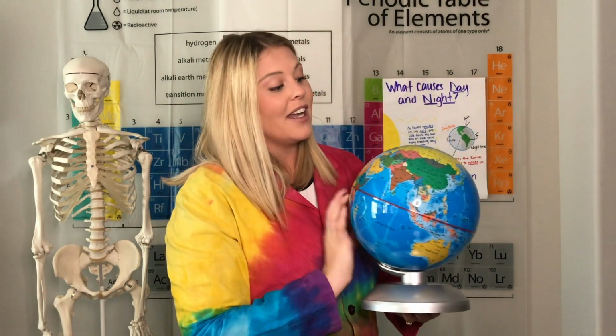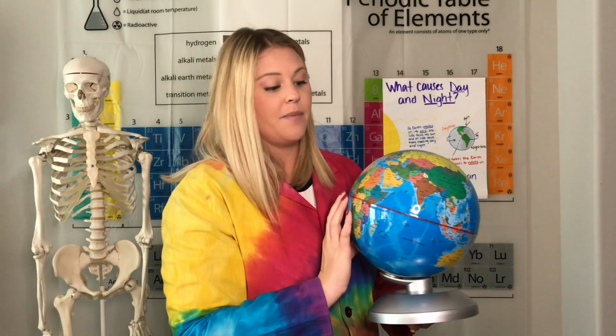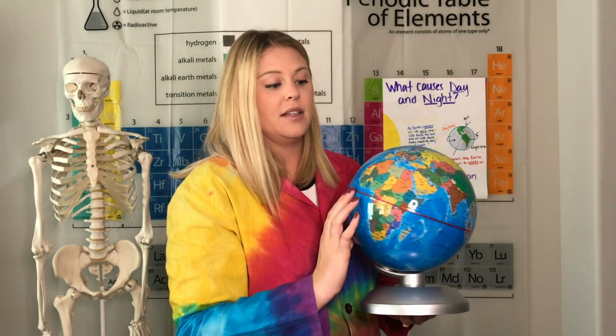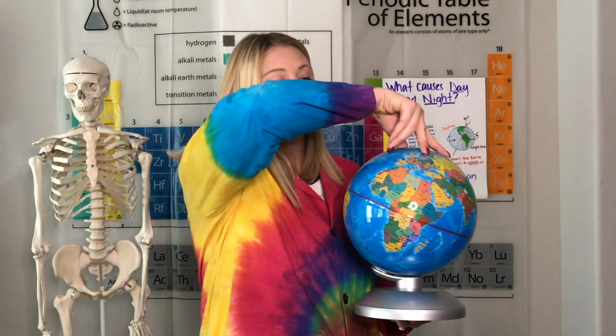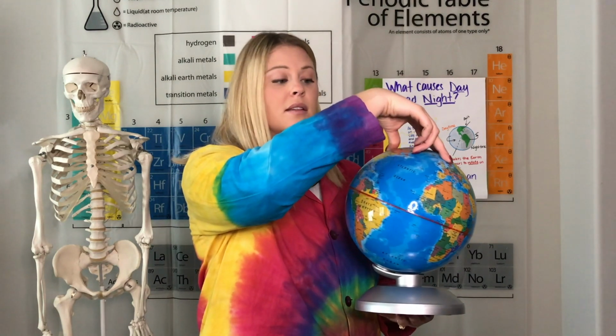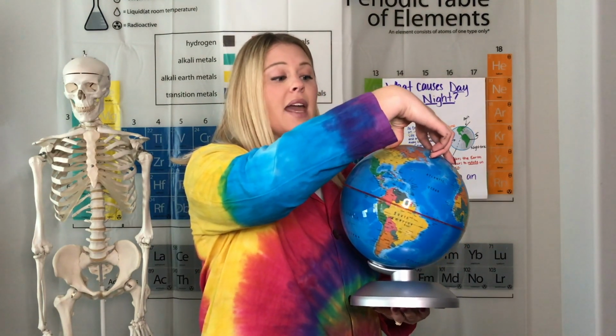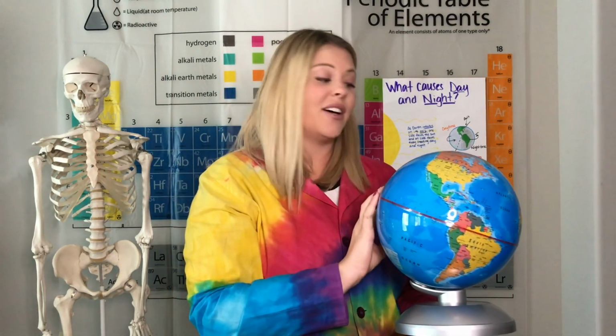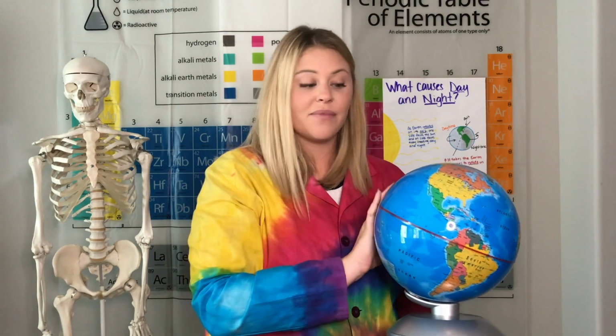As it spins, some parts experience daylight. So right now, for example, since there's light in front of me, it's currently daylight in Africa and part of Europe and Asia. Daylight, daylight, daylight. Now as this Earth spins, now it becomes day in North America and South America, where Asia and Europe and Africa are experiencing nighttime.